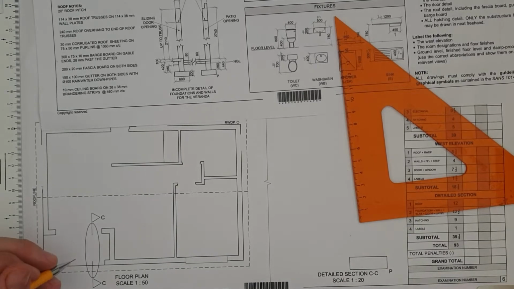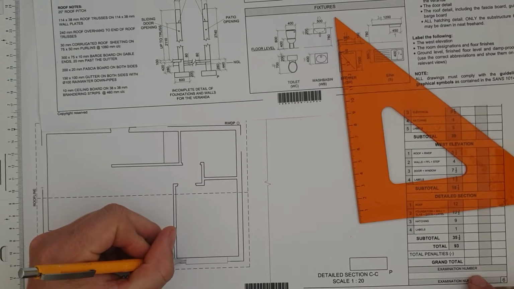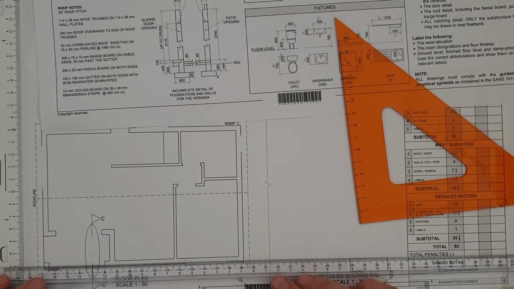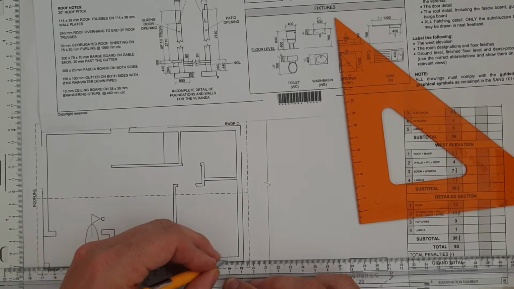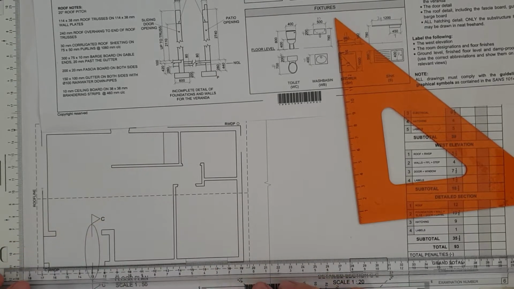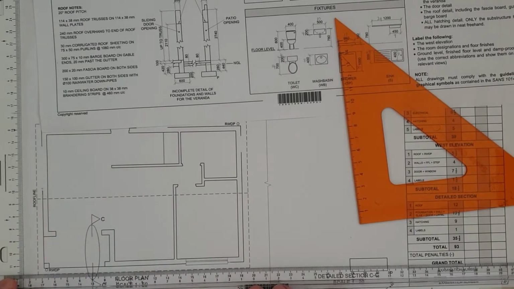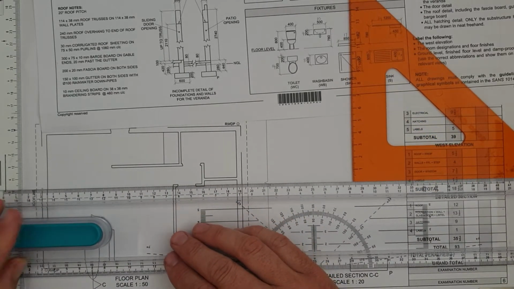And now what I'm going to do is I'm going to go to the center of the wall and just make a little mark over there. So that's right in the middle. And then I'm going to draw in my window frame. Right, and then on the left over here, I've got a window as well, same size window.